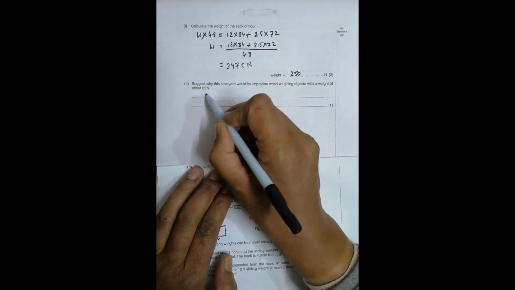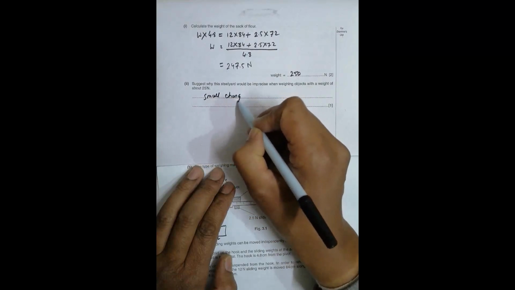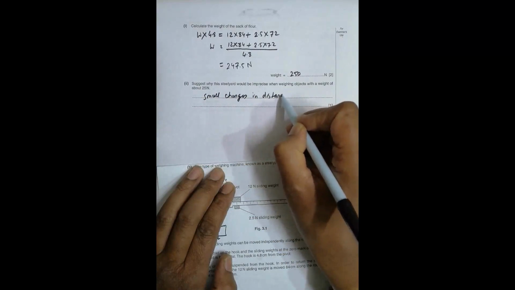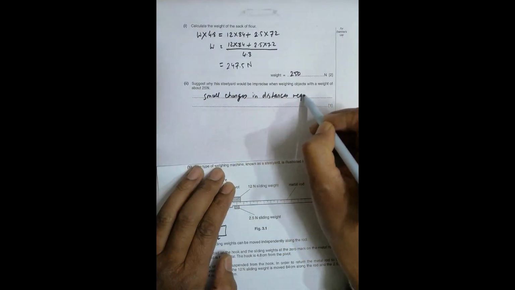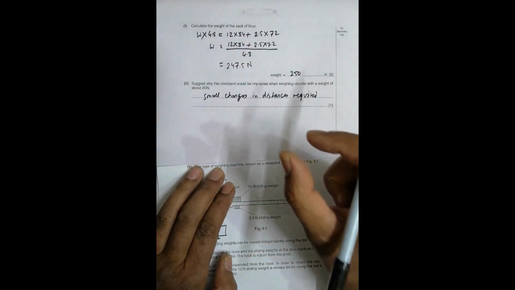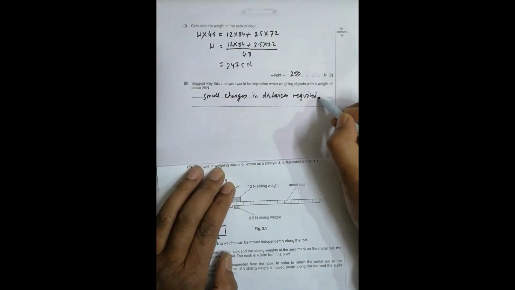So very small changes in distances are required, which might be slightly difficult when operated by hand, because it might slide here and there, so it will be slightly difficult as well.